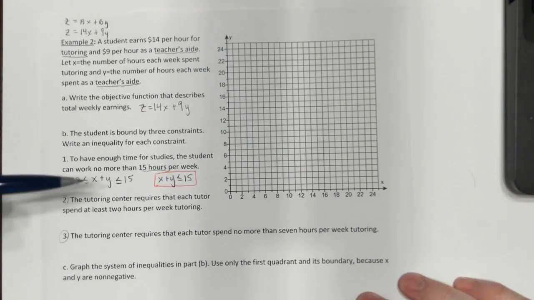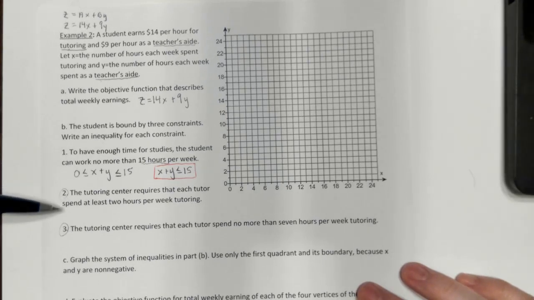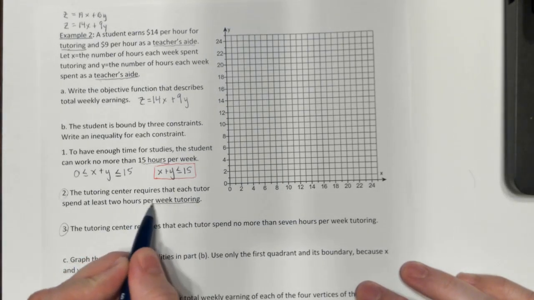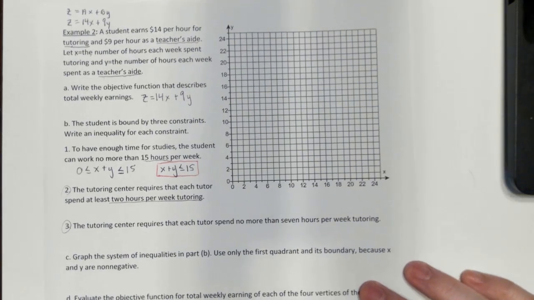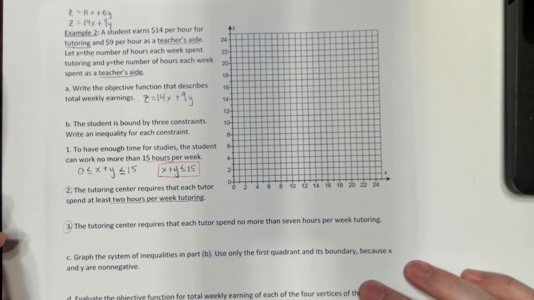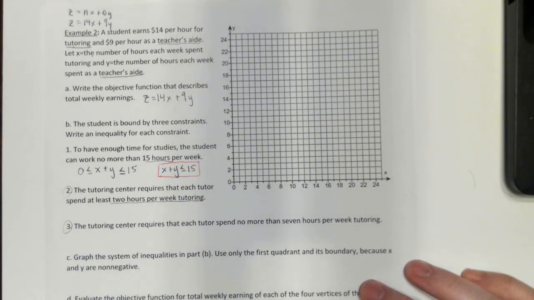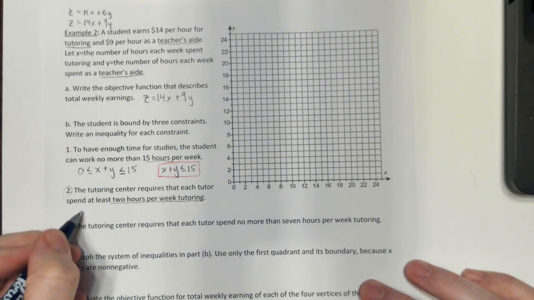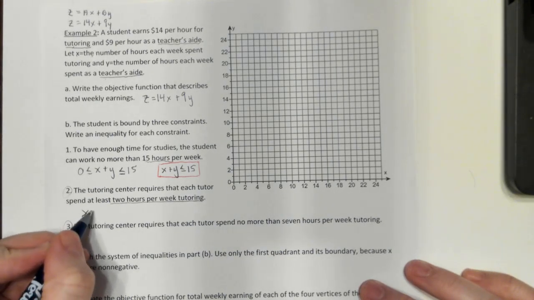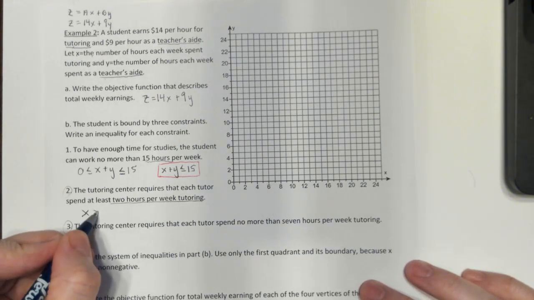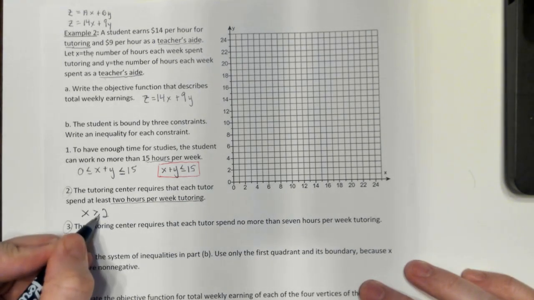The tutoring center requires that each tutor spend at least 2 hours a week tutoring. Okay. Well, tutoring is which variable? Tutoring is X. So they have to spend at least 2 hours a week tutoring, so they have to spend 2 or more. So our inequality will be X is greater than or equal to 2.